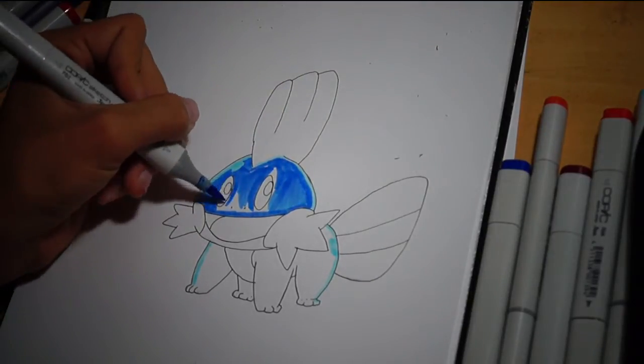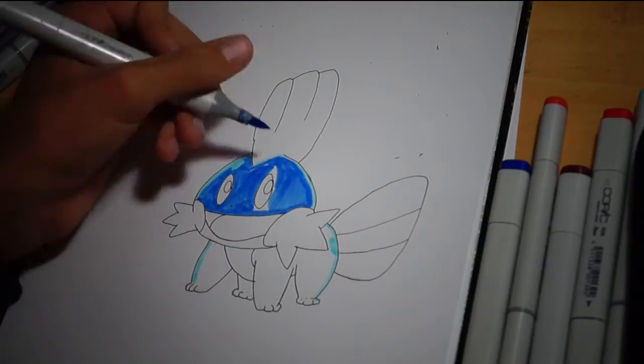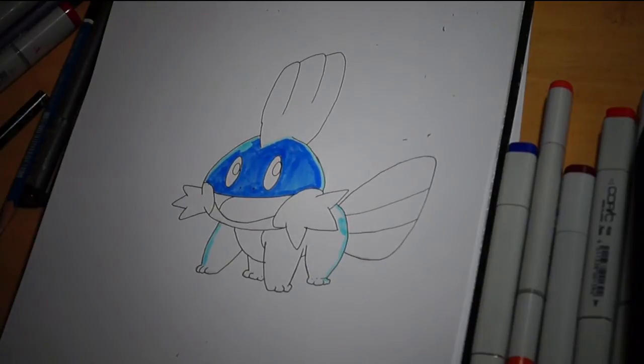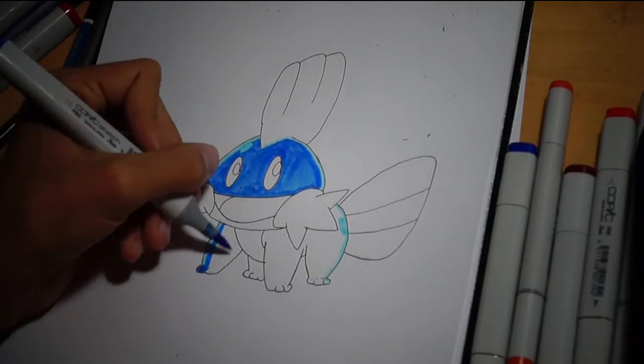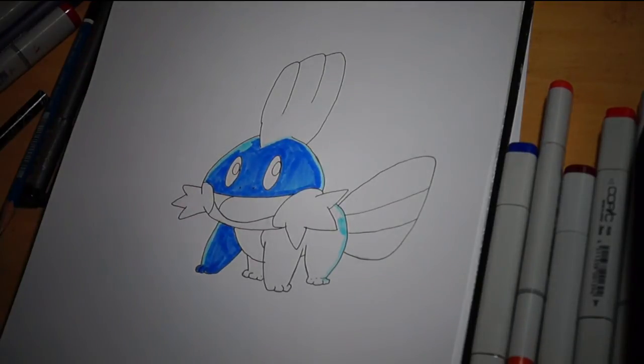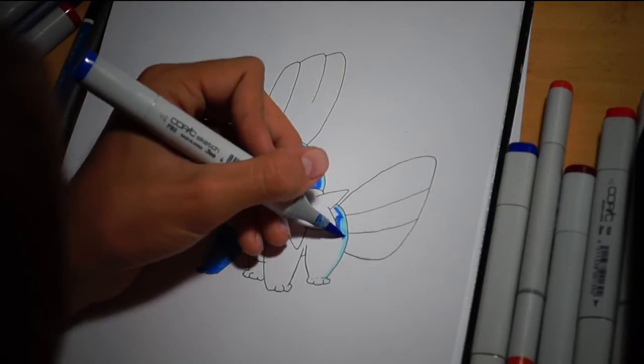As you can see, I'm leaving a little bit of that light blue outside the perimeter, so it leaves that nice sleek effect, as if it was shiny and smooth.